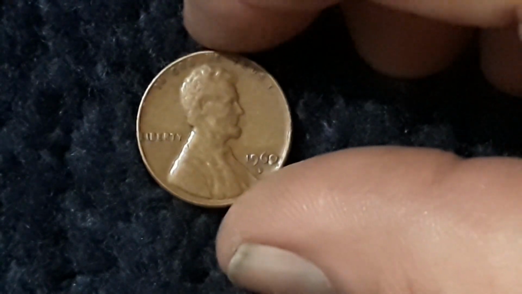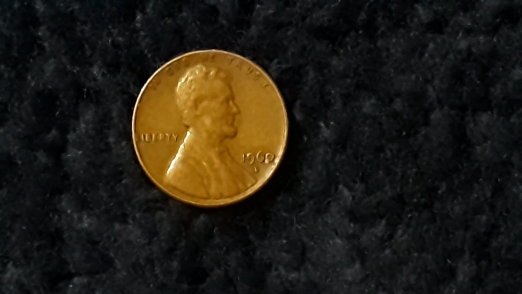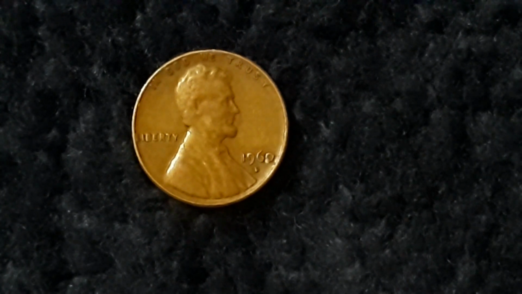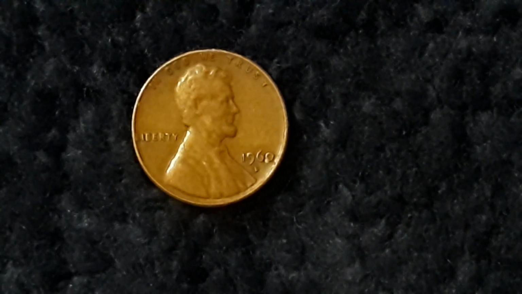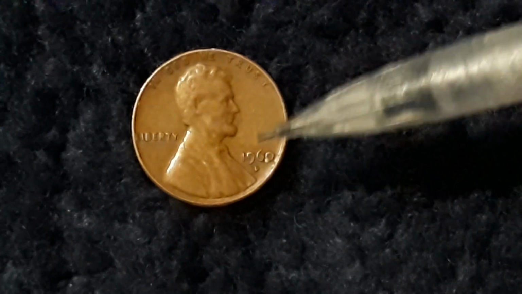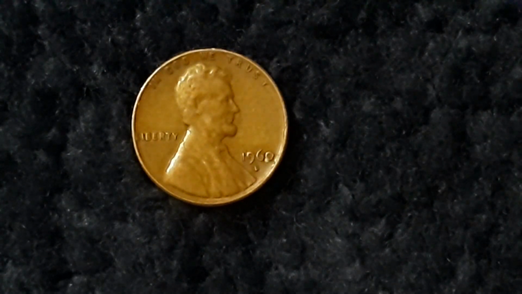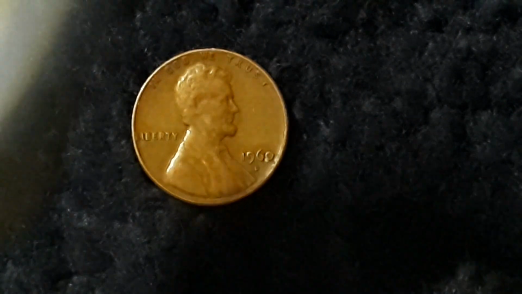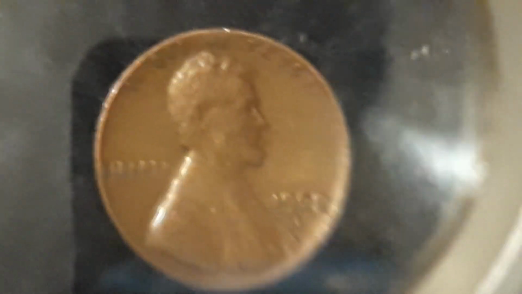Okay, so we know that this one is a D. So we know that the D's aren't worth anything. We're looking for the Philadelphia. You see the long space in between those? I wish I could blow this up more. Maybe I can. Okay, the O is definitely bigger than the other one.